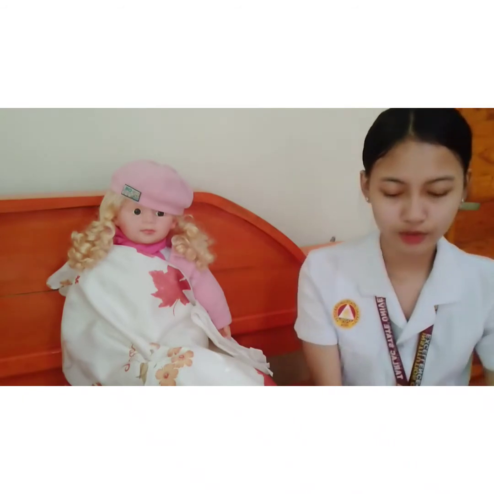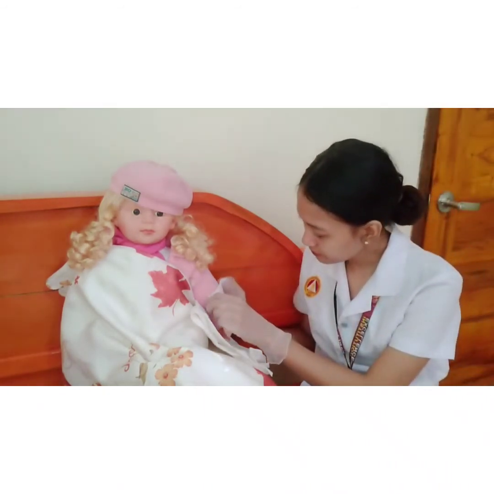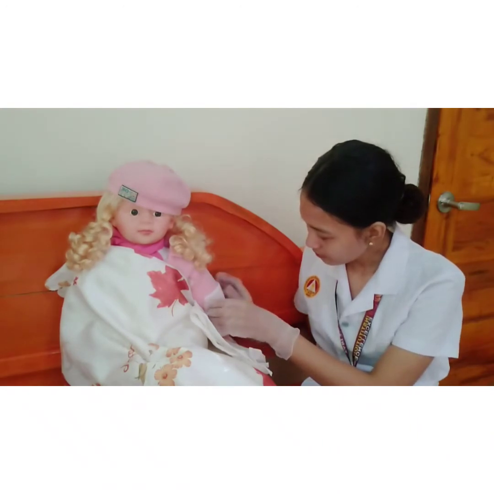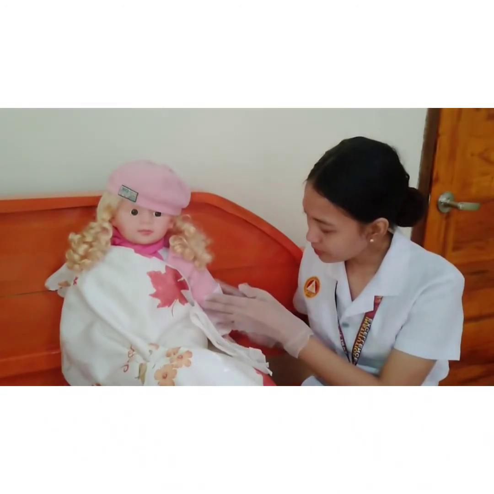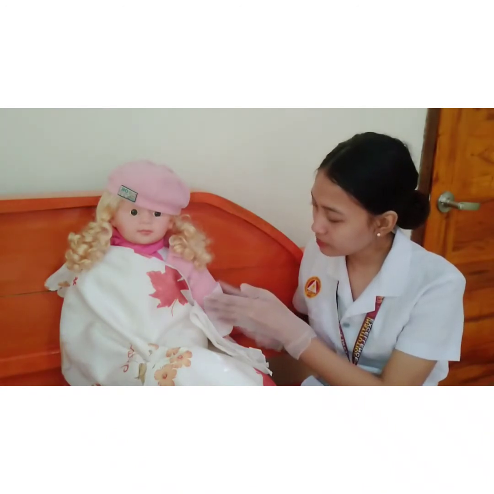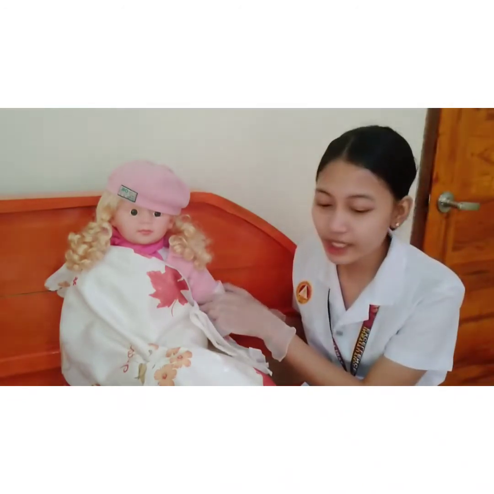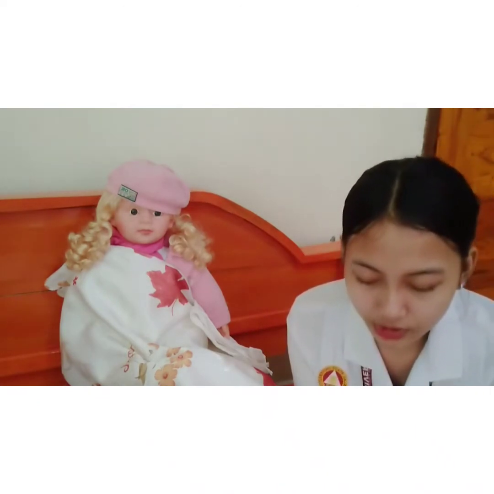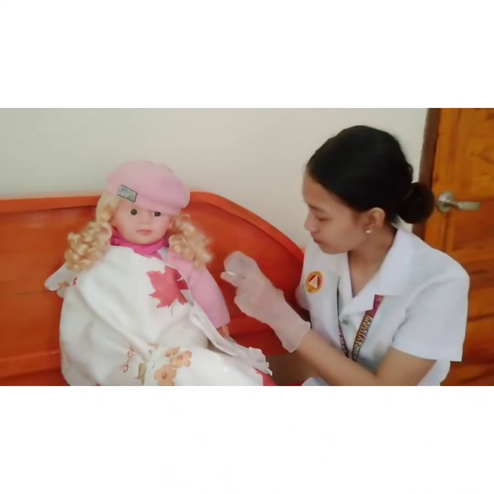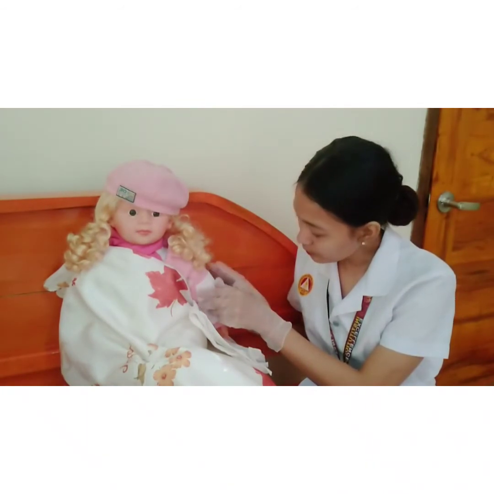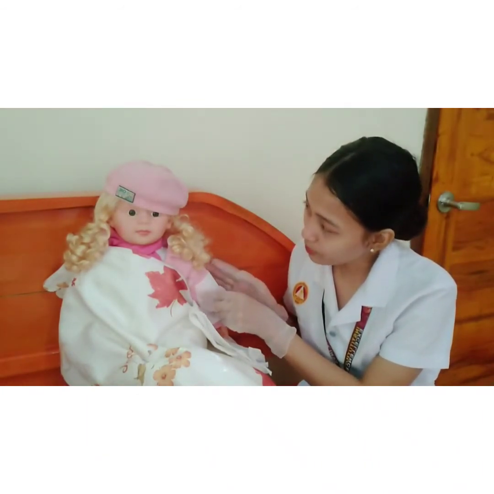And then, after that, apply the compress to the affected area and mold it over the site. So, maglalagay lang po natin, ha? Kumusta po yung temperature nyo, ma'am? Okay naman po? So, and then after that, remove, remoisten, and reapply to maintain the temperature as needed. So, ma'am, alisin lang po natin, ha? And then, a-apply po natin ulit. Kamusta po yung temperature ulit, ma'am? Okay naman po? Okay po.